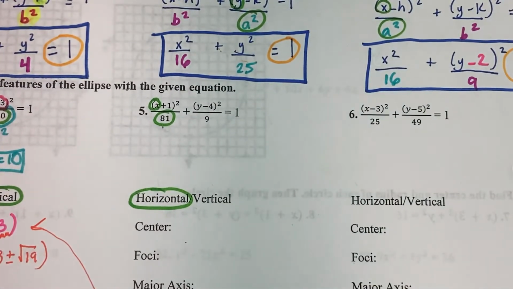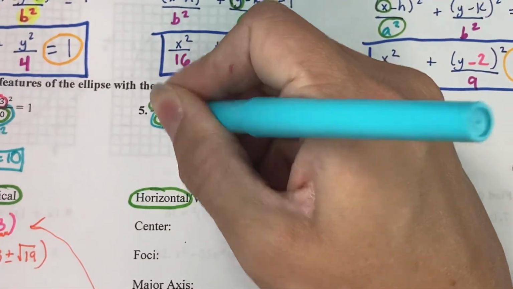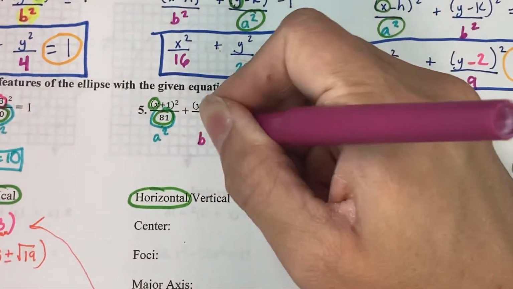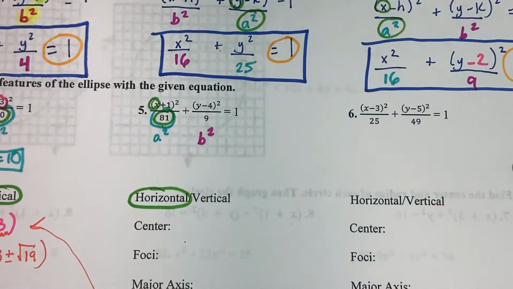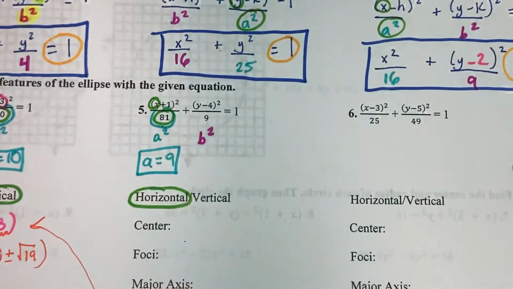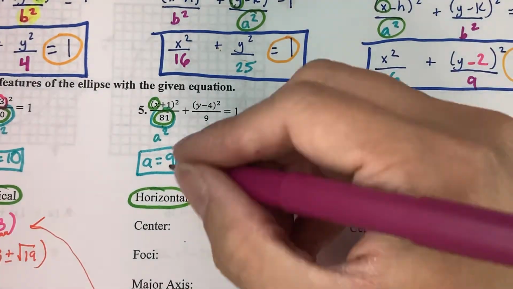So what this also tells me is that 81 is a squared, and so 9 would have to be b squared. This tells me that my a value is 9 and my b value is 3.